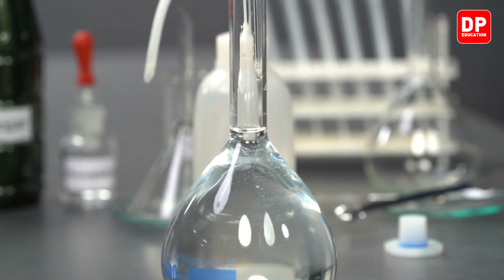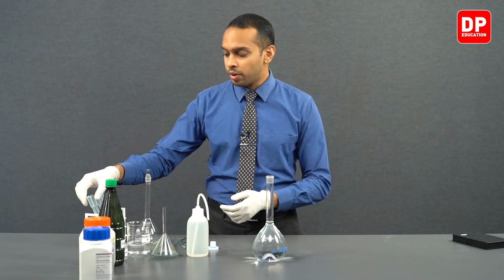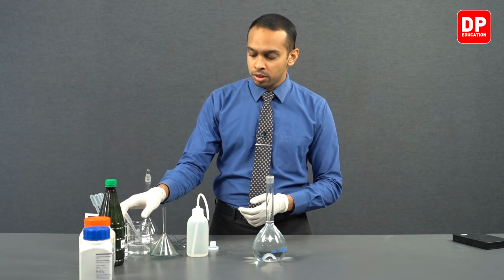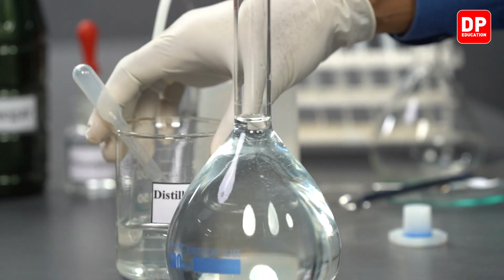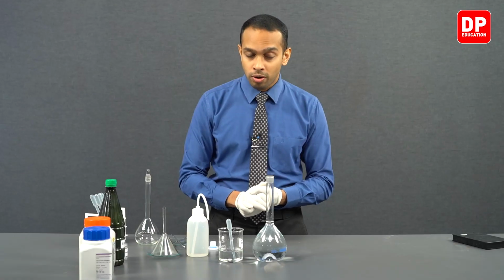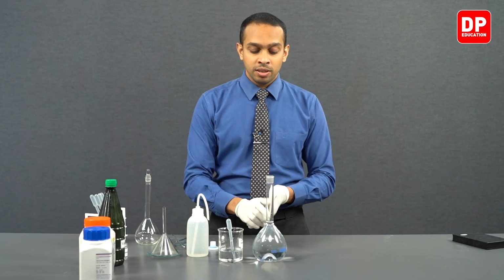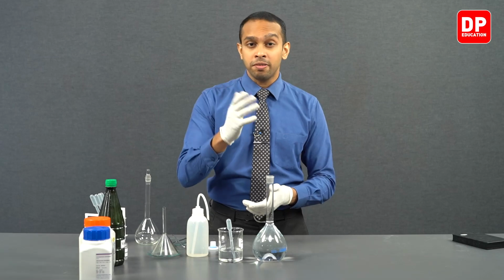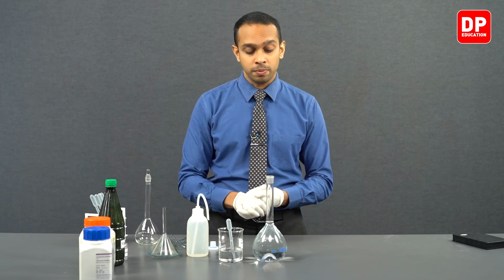When we are reaching towards the calibration mark, it is always advisable to use a dropper to add the last few drops of water so that you don't go above the calibration mark when you're adding water.